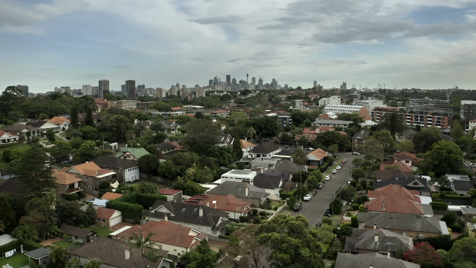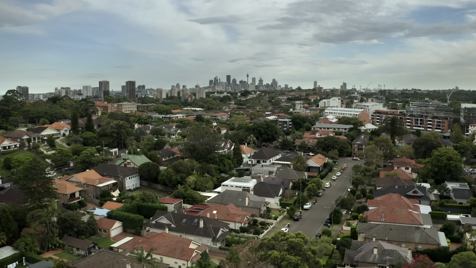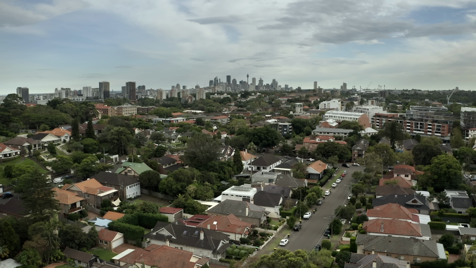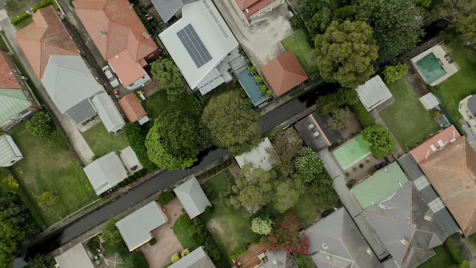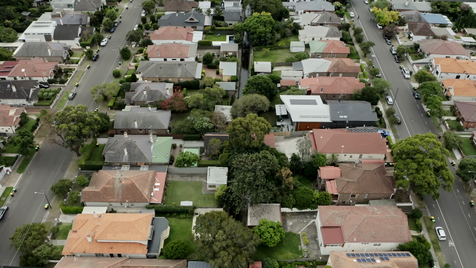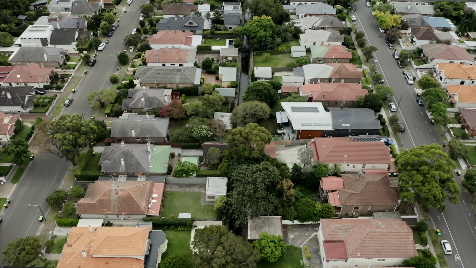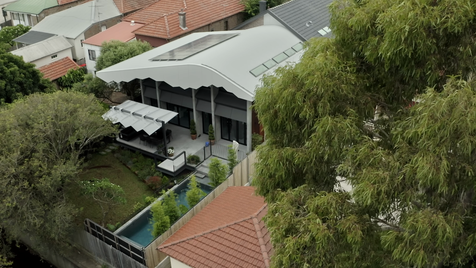My name is Daniel Stukel, and I'm the architect on the Zig Zag House. So this house is located in Kensington, in Sydney. It's in an unlikely area. It's not common to have these large architectural projects built here. This is a bit of a game changer for the street and for the area.